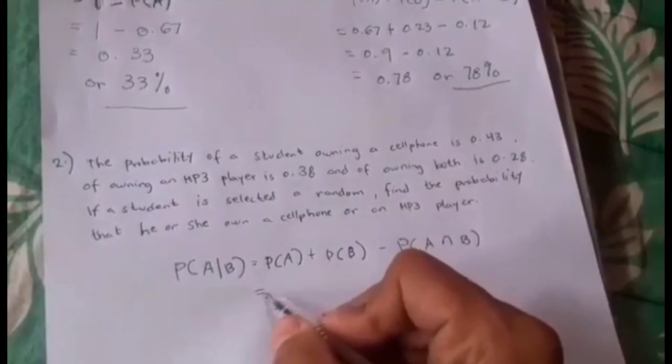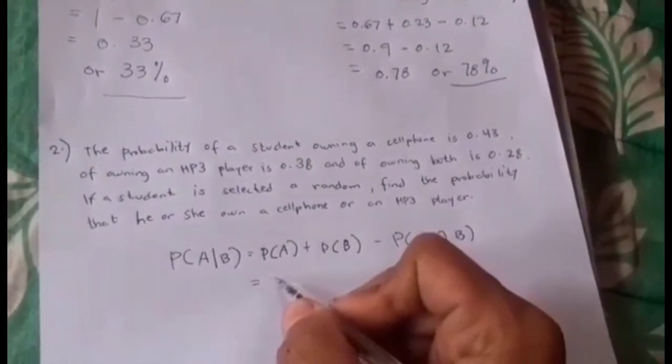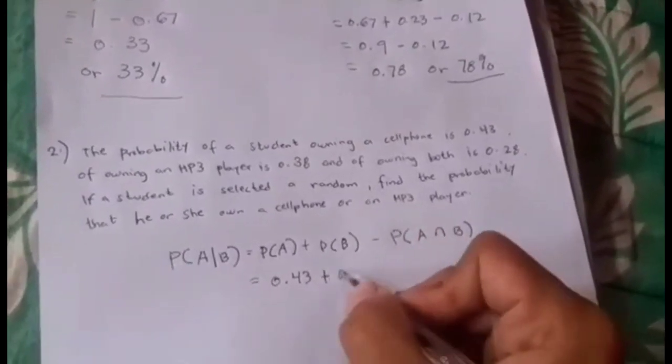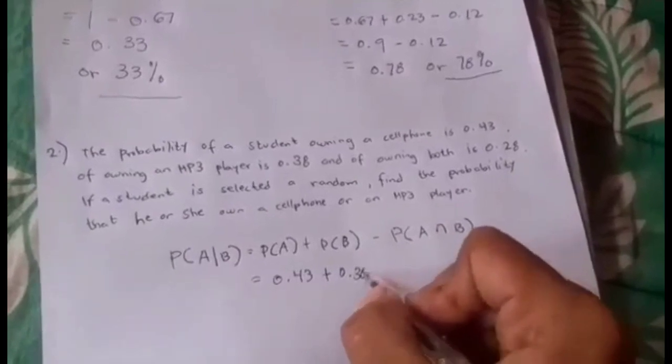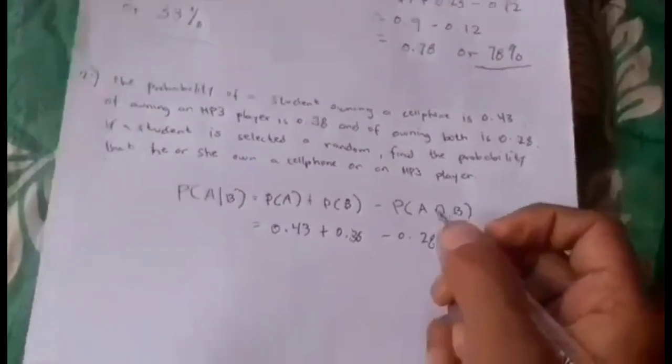So let's start. 0.43 plus 0.38 minus 0.28.